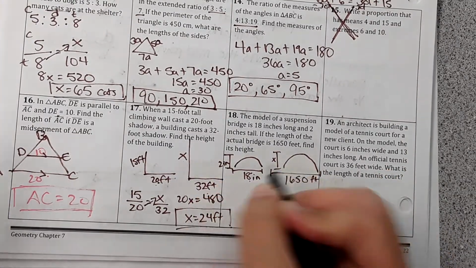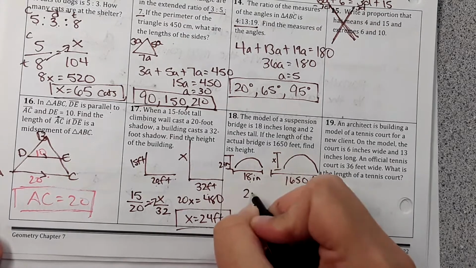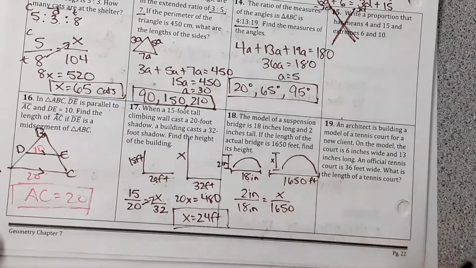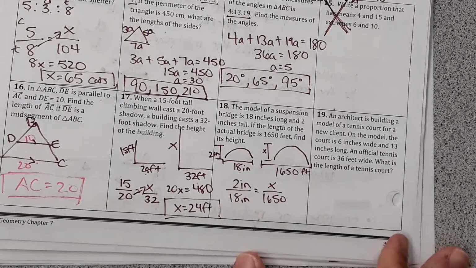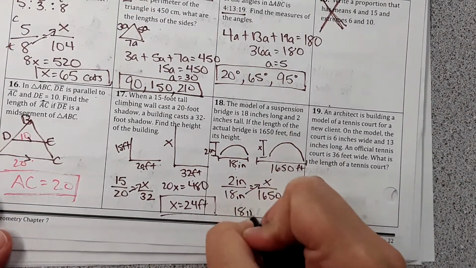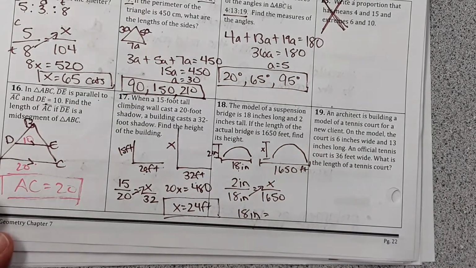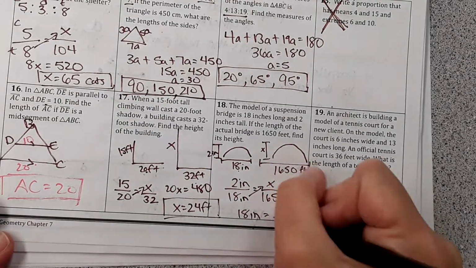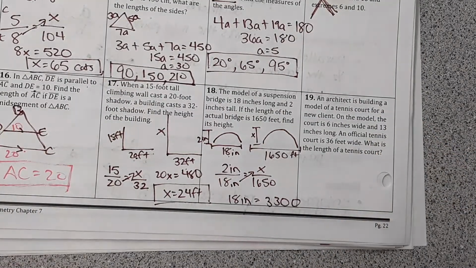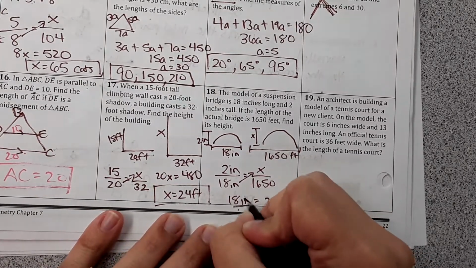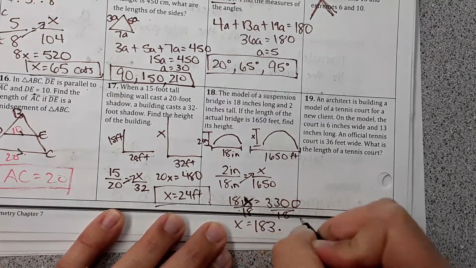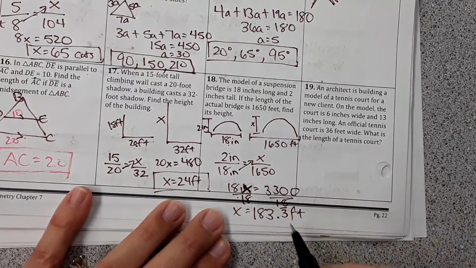Okay, so we can do 2 over 18. I'm going to just do 2 inches over 18 inches equals x over 1650. And then use cross multiplication. And note, in this case, you don't have to change any units. It'll still come out correctly. Divided by 18. So that should be an x. And x equals 183.3 repeating feet, or 183 and 1/3 feet.